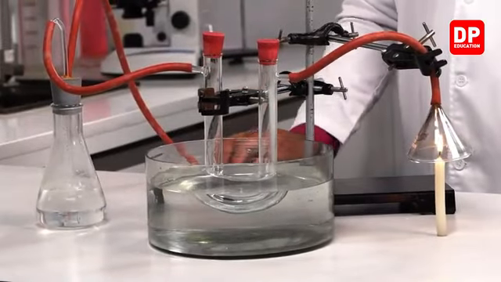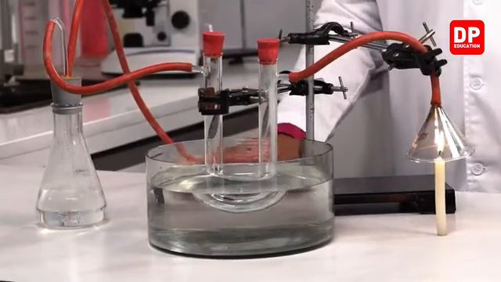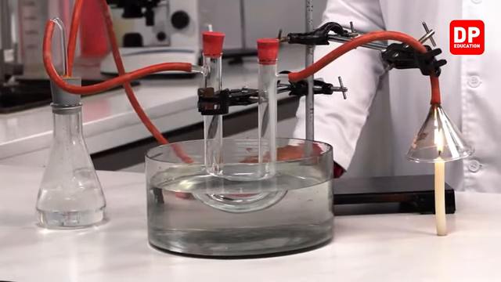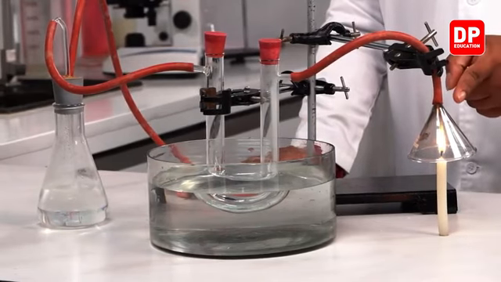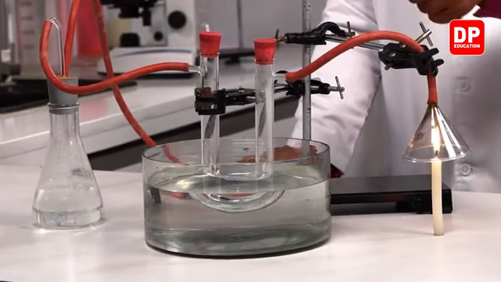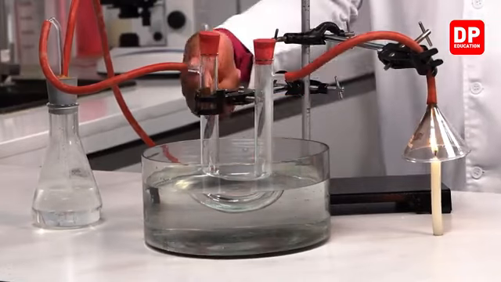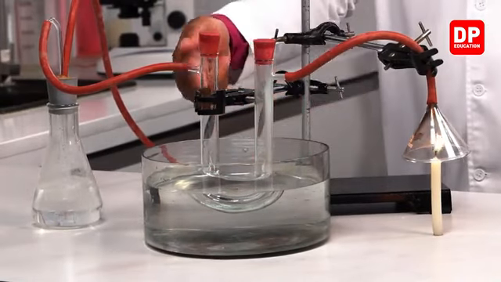Here you can see that the aspirator is working now. The products created by the candle flame are coming towards the anhydrous copper sulfate crystals. You can see it.